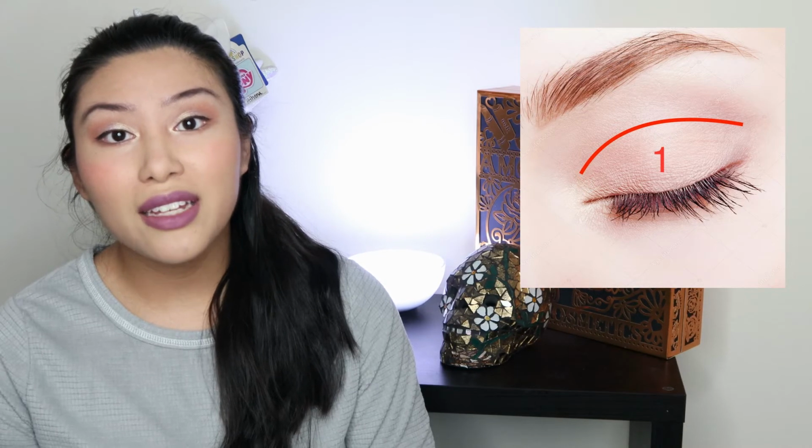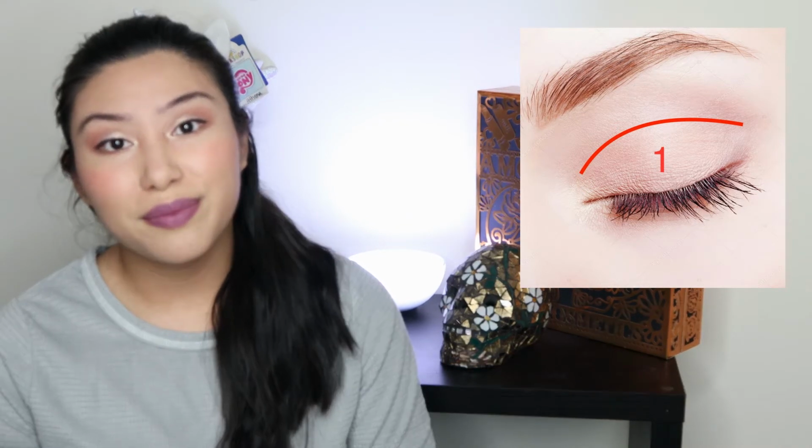Now we're going to talk about what different eyelid areas are referred to in tutorials and the types of colors generally used there. Hopefully I've popped up a picture of an eyeball with numbered markings. Number 1 is of course the eyelid. This is the location between your crease to your lash line. This is the place where people will typically apply shimmer shades if they're doing a metallic look or a lighter matte shade if they're working with all matte shadows.